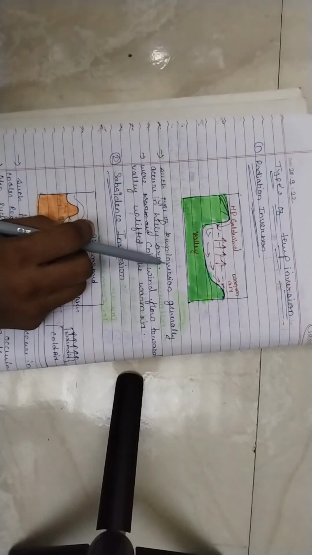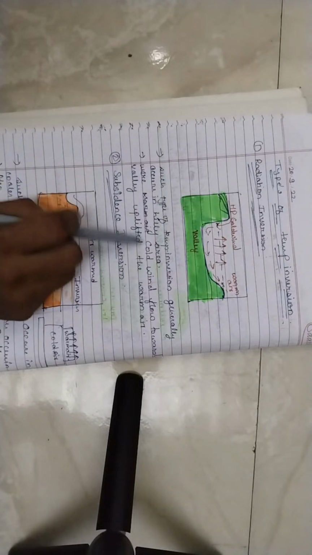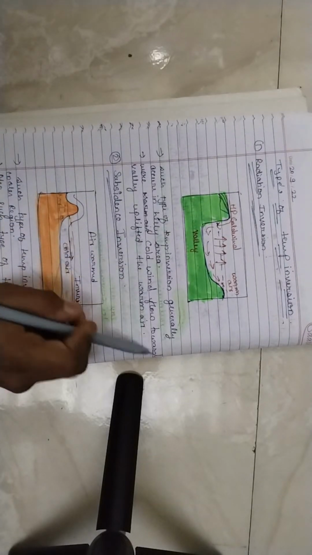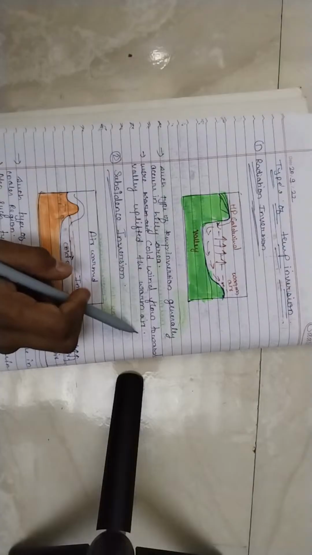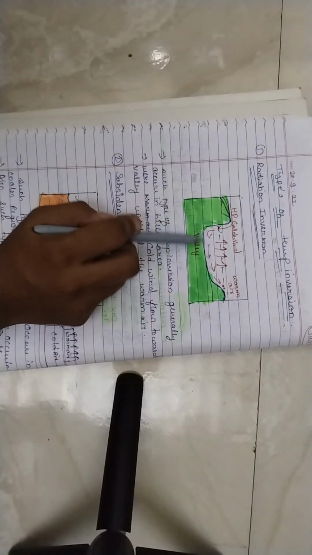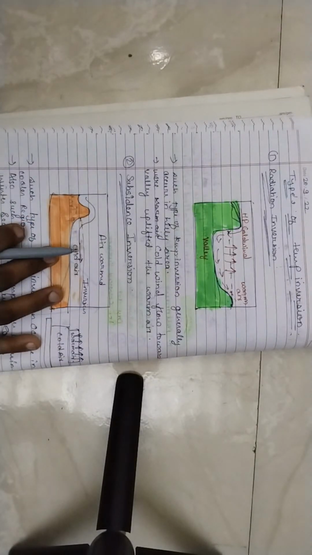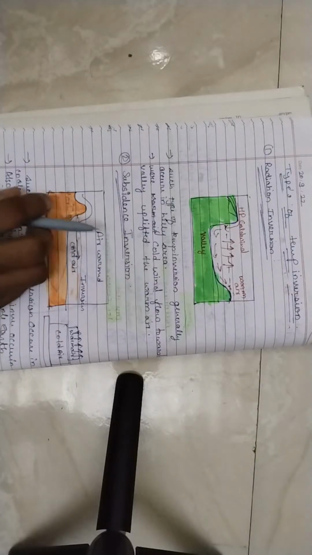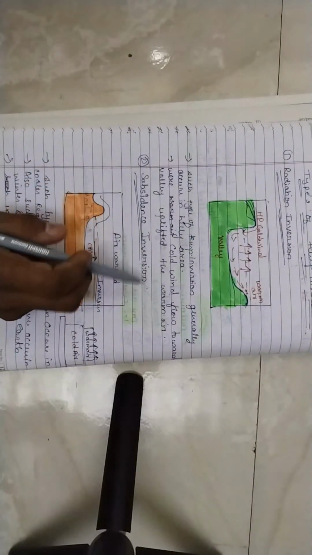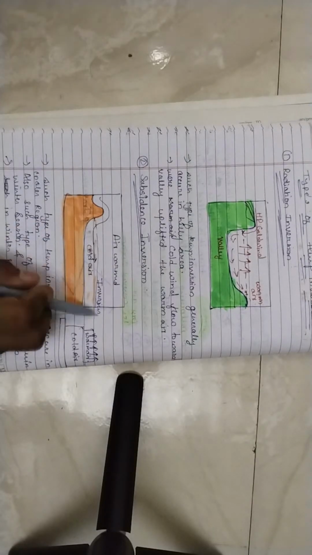Such a type of temperature inversion generally occurs in hilly areas where the cold wind flows towards the valley and uplifts the warm air. Subsidence inversion: air warmed, and this is the cold air inversion.